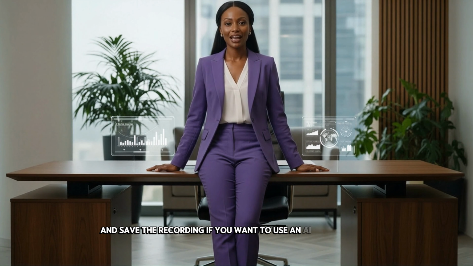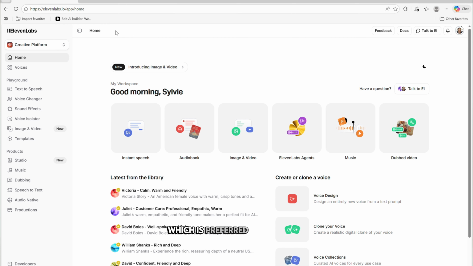If you want to use an AI voice instead, which is preferred, go to 11 Labs. Paste your script, choose a voice that sounds professional and friendly, and download the audio file. Either way, you now have your voiceover ready to go.